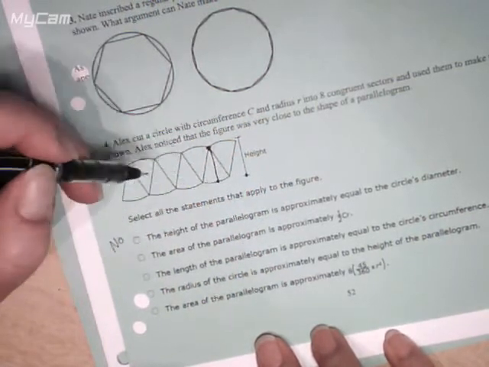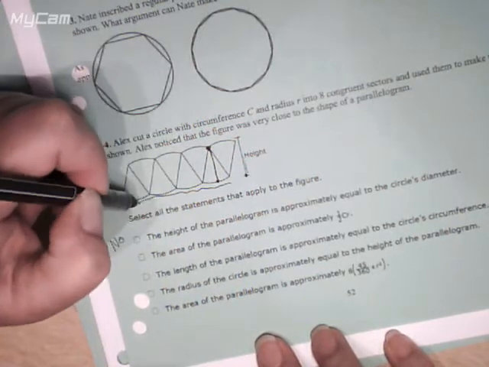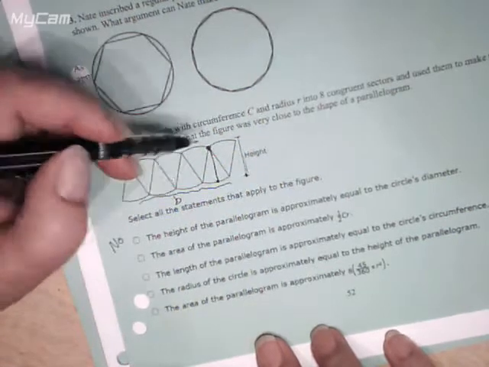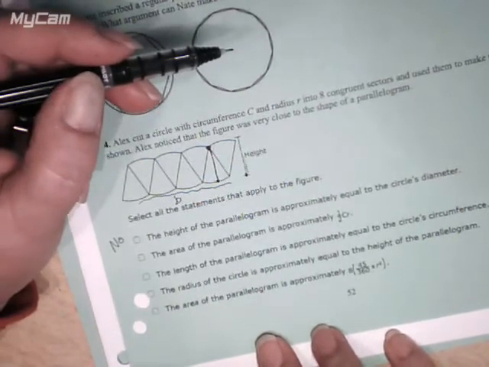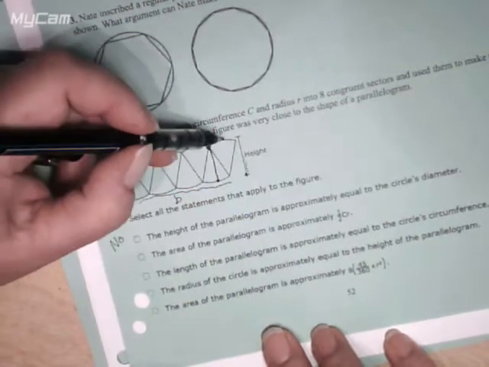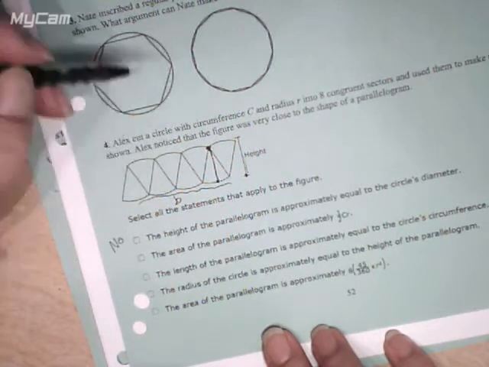Okay, so we got a parallelogram here. Height times base. Okay, 1/2 CR, and C being circumference. Okay, but circumference has been divided by 1/2. So let's look at this.